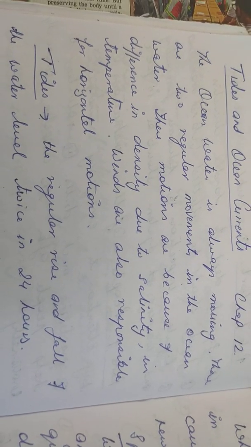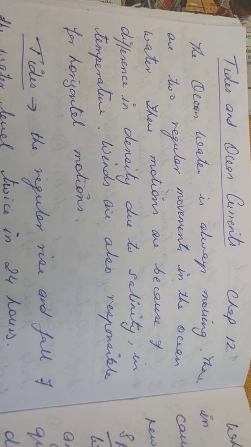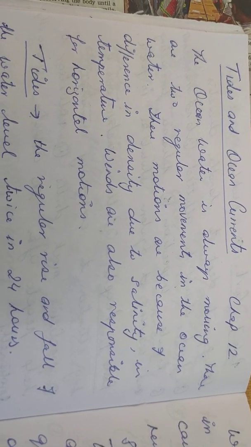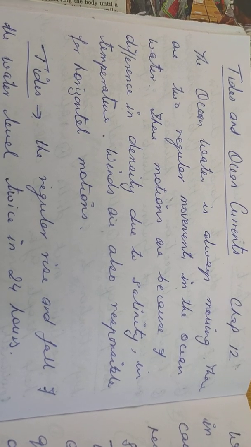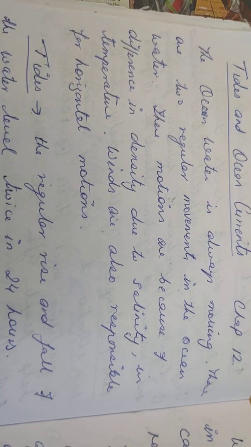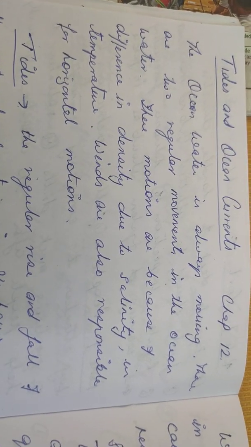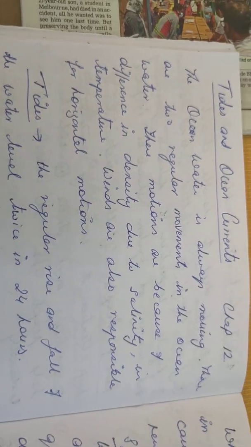But apart from those movements, there are two more regular movements in the ocean water, and they are because of the difference in density. That means whether the water is light or heavy, due to salinity as well as temperature. Winds also affect these movements to a certain extent, but not much. So we are going to talk about the tides first.